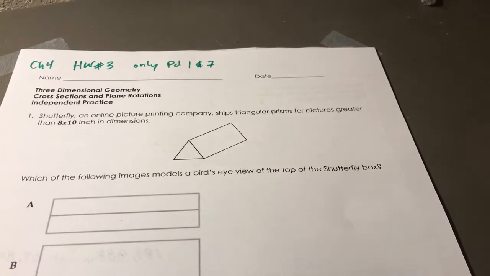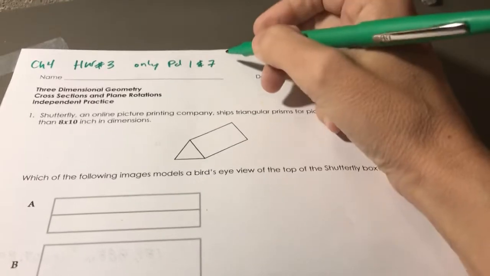able to see period 4, 6, and 8. So if you're in 4, 6, and 8, it's not for you.